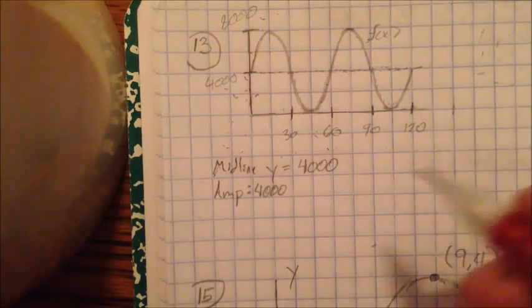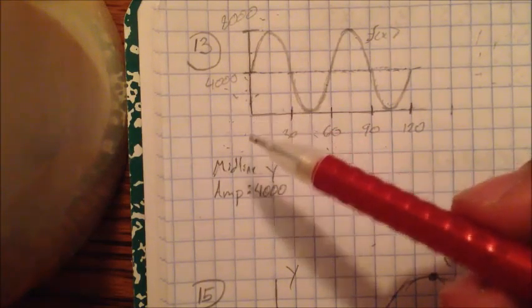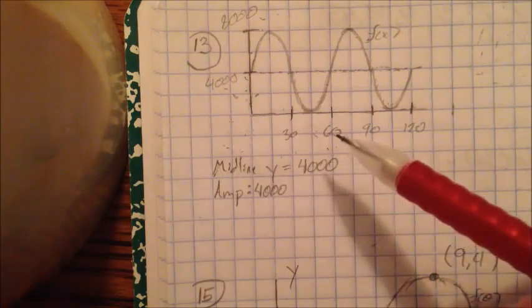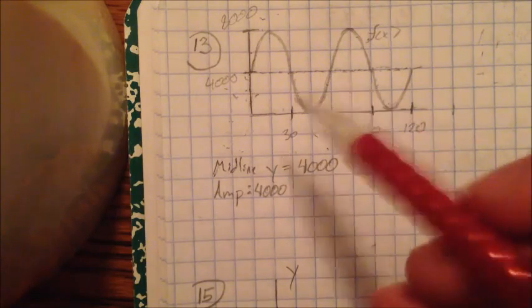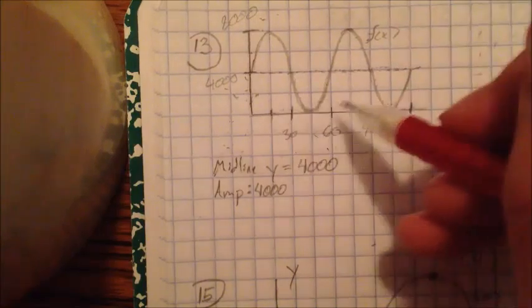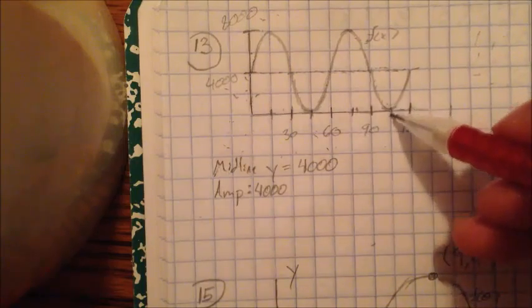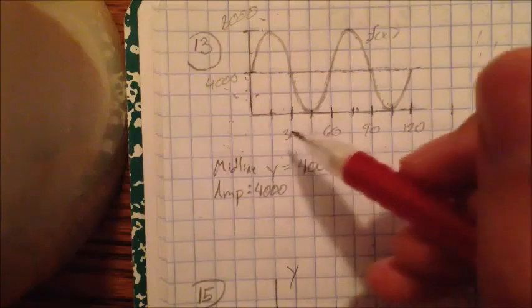And our period. So, looking at this graph, we start at 0, and we have increments labeled in 30s. But we can also, if we wanted to, come into the middle, into these little half spaces between every number, and decide these would be 15 between these numbers.